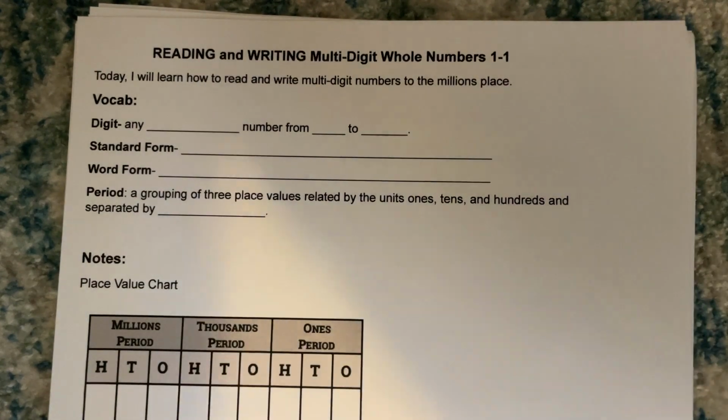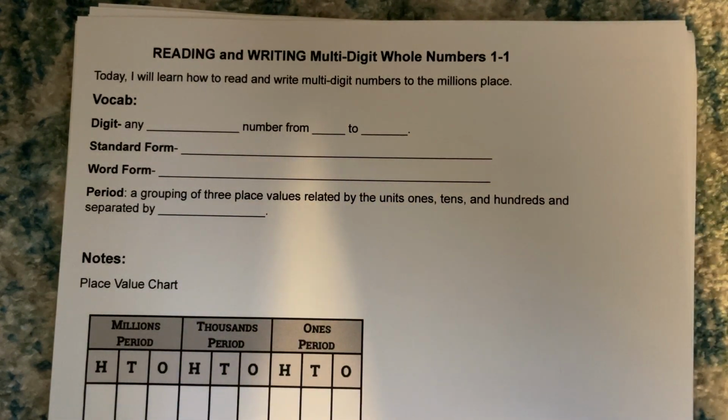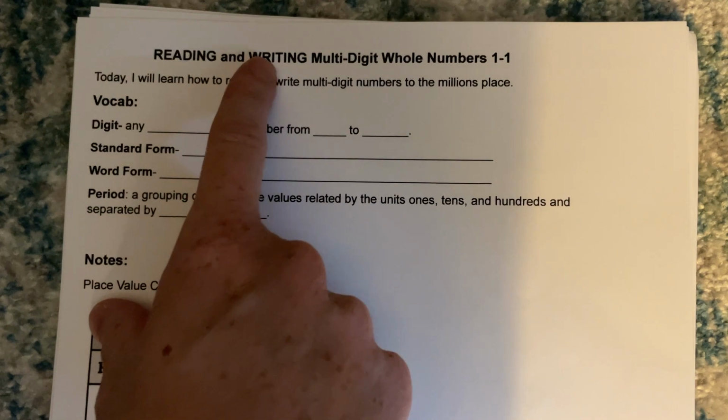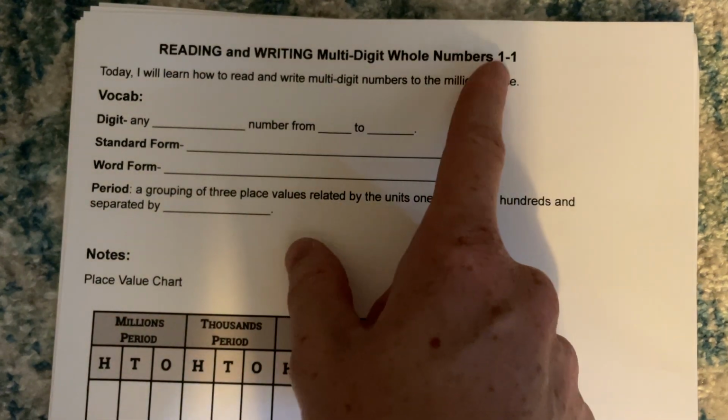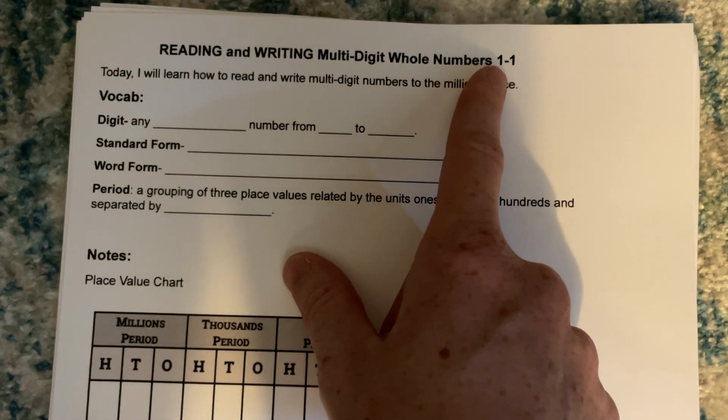Hi class! Today we are going to be doing our first SWUN video lesson. It's on reading and writing multi-digit whole numbers, and this is found in SWUN 1-1.